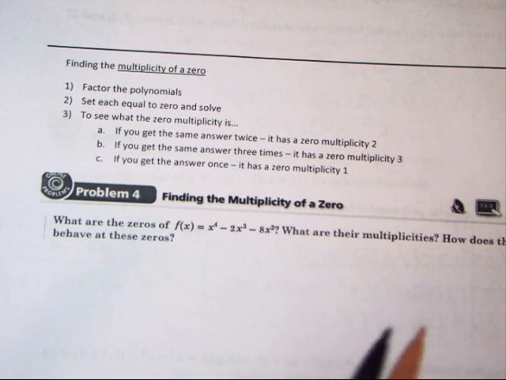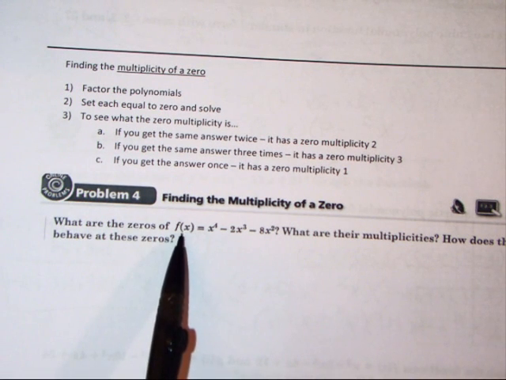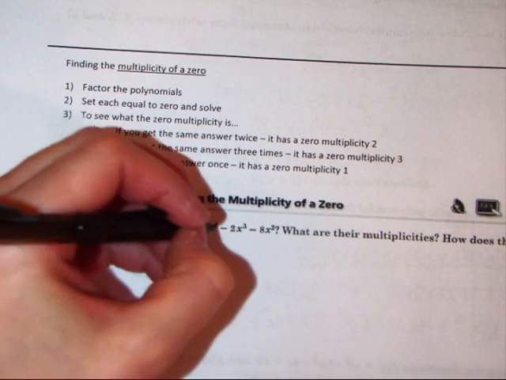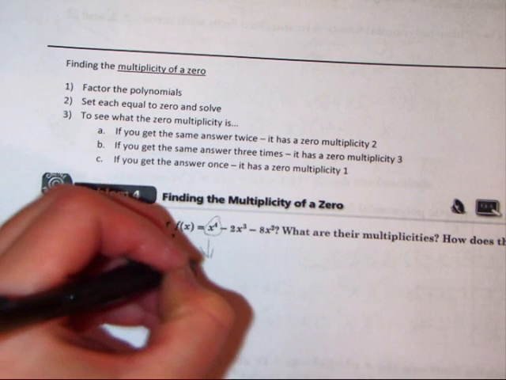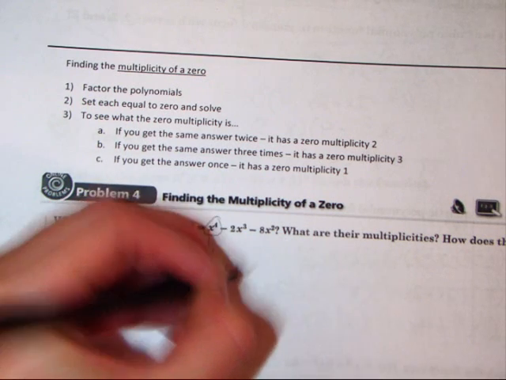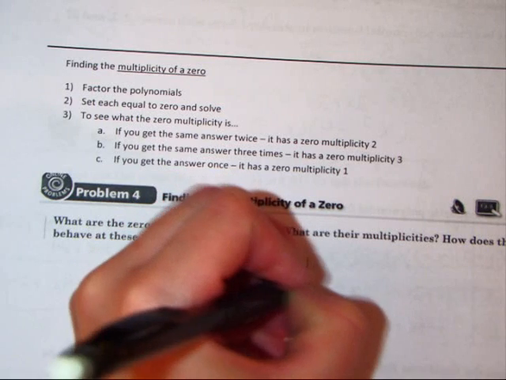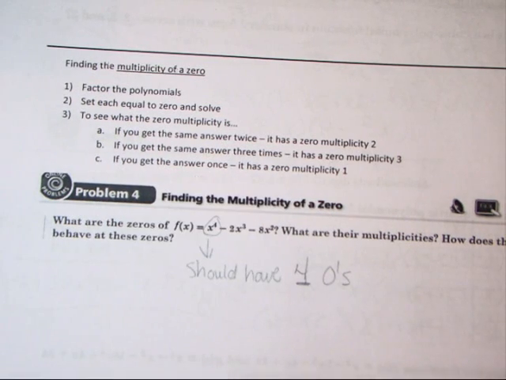Whew! That's a mouthful, isn't it? So we're going to take a look at the example that they give us. And we have f of x, or y equals x to the 4th, and so on. Now you see how it says x to the 4th? Because it's x to the 4th, it should have 4 zeros, okay?